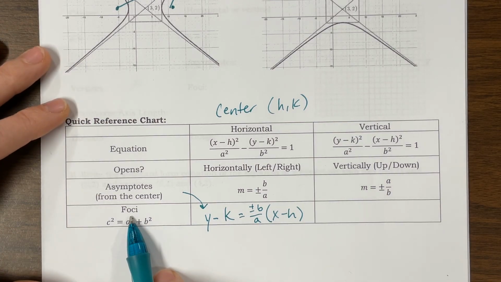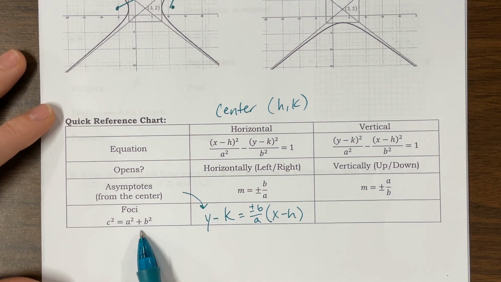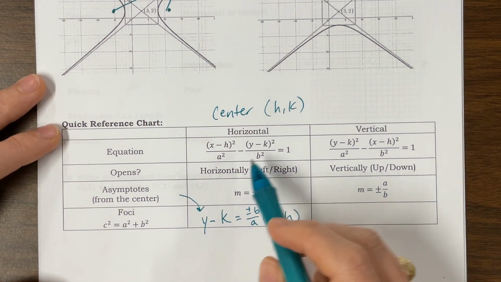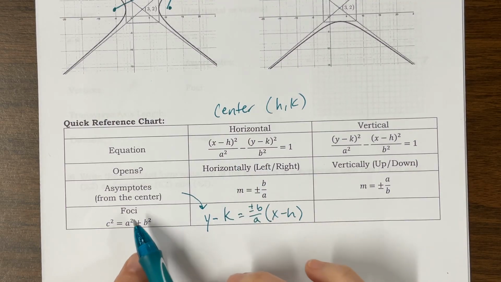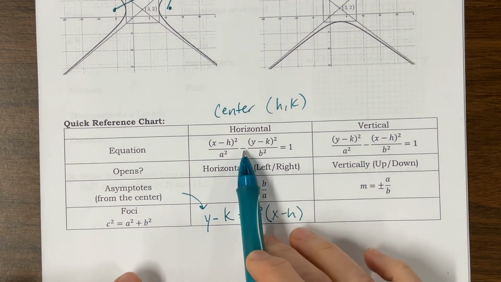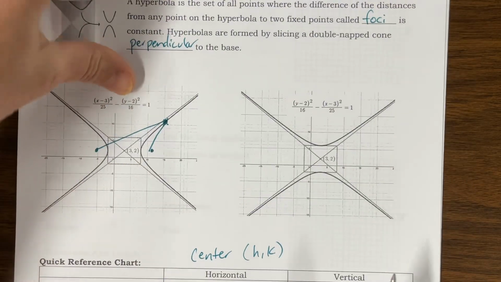And then for the foci, c squared equals a squared plus b squared. If you remember when we did the ellipse video, a plus right here corresponded to a minus right here. Well, now we're looking at a minus here that corresponds to a plus here. Okay, let's jump in and do some examples.